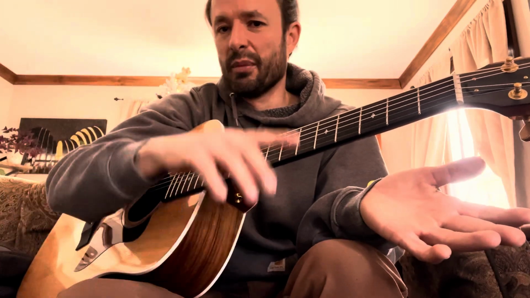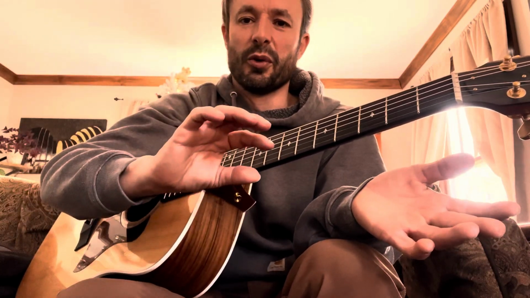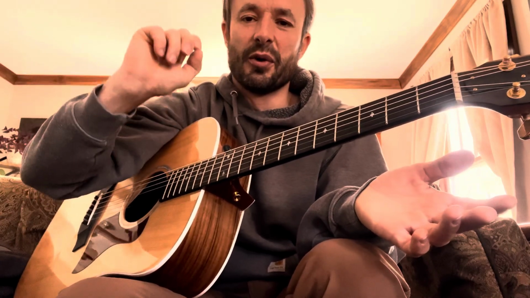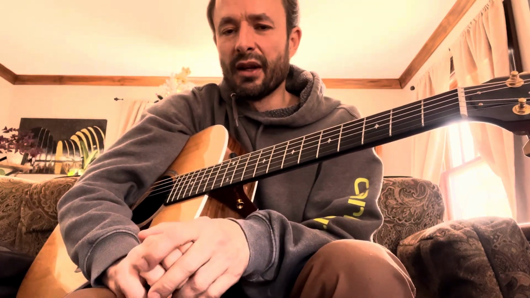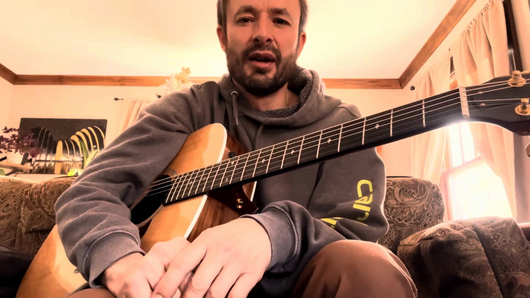By doing so, I'm going to go through an entire 12-note circle of fourths. Same notes, I'm just going to begin each scale on the fourth note of the scale that precedes it.